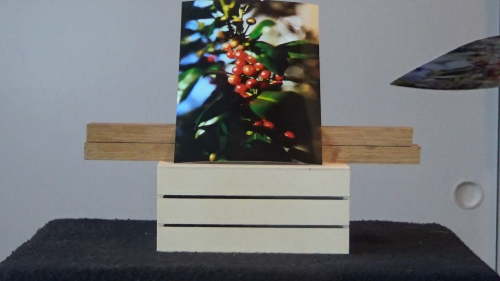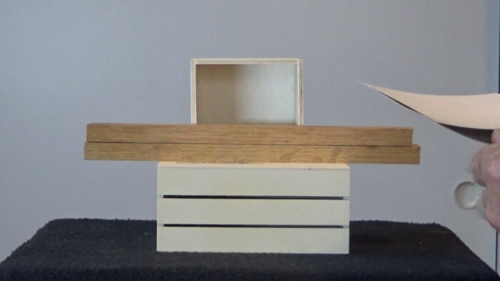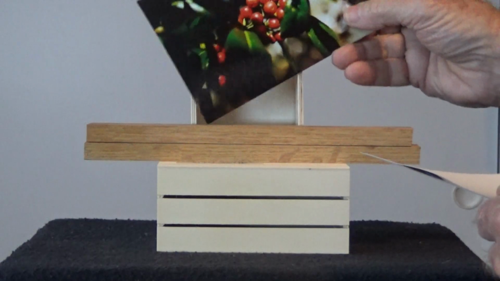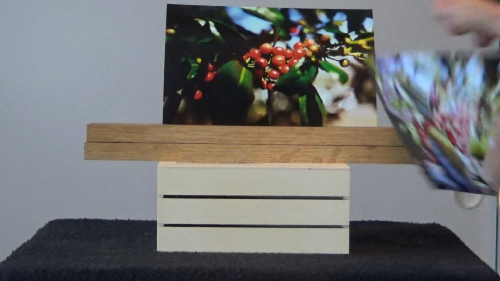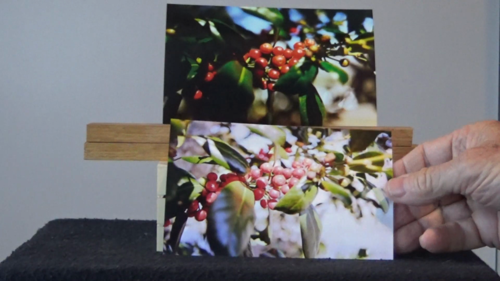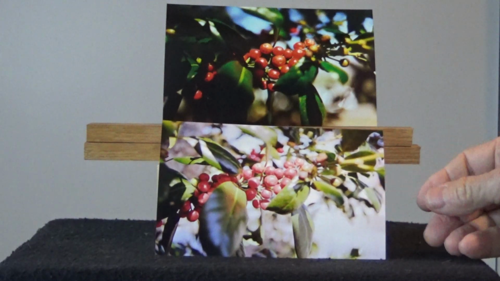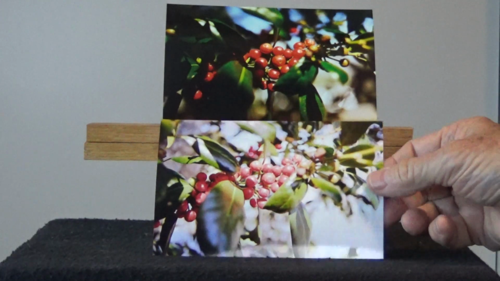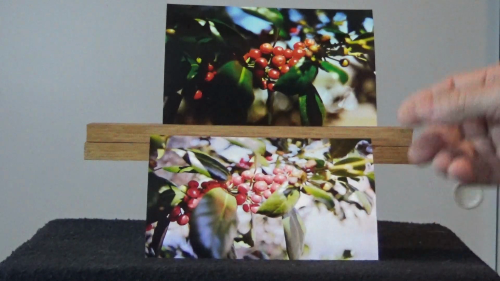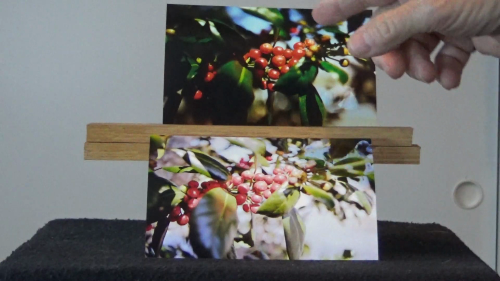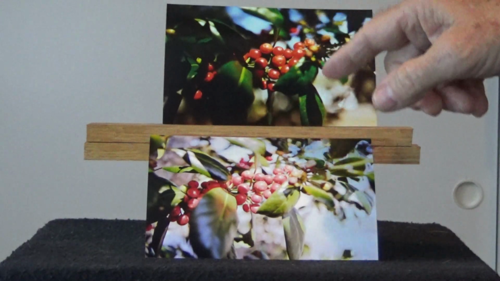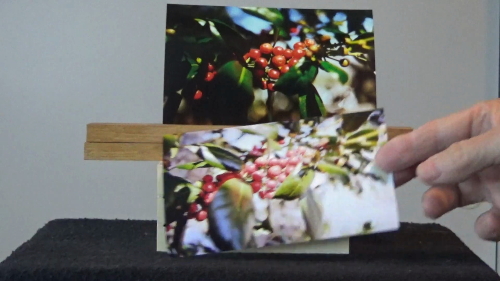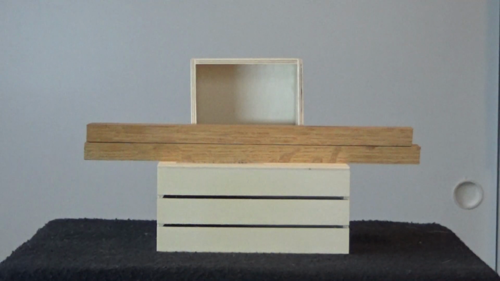Is it horizontal? C12 and 11. Huh. Let's try it this way. Is that right? We've got the different berries here. Can't tell if it's up or sideways. Anyway, but look at the difference in the color. This is a really rich one. This one is really washed out looking. And it kind of goes that way from picture to picture.